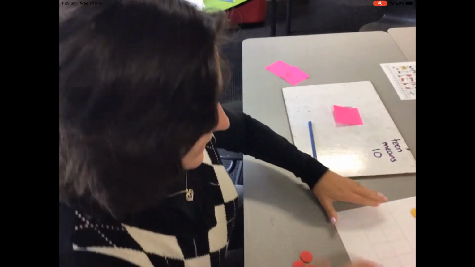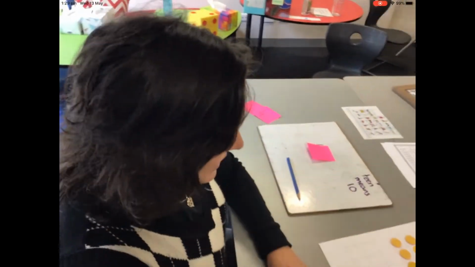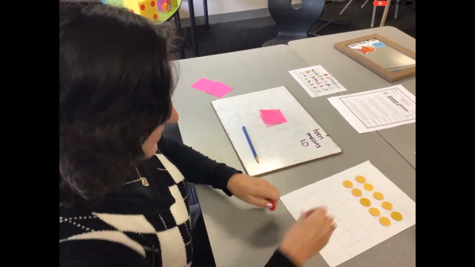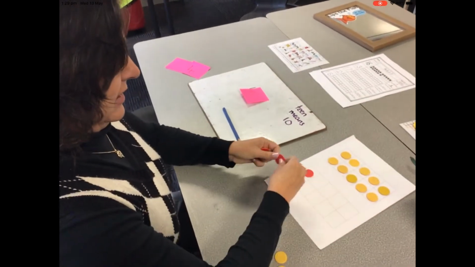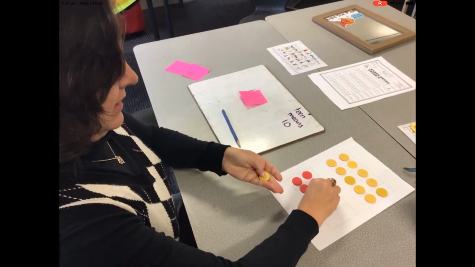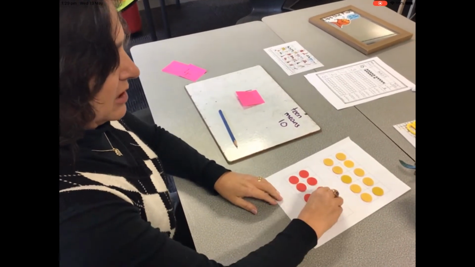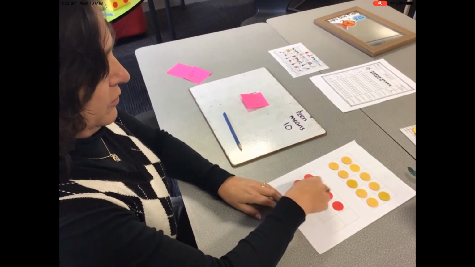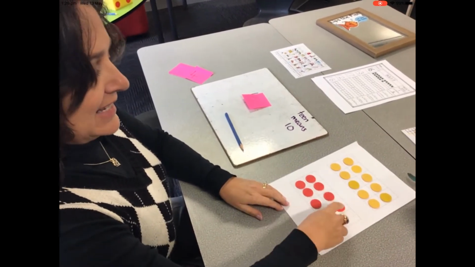Oh, let's try another number. Oh, what's another number I could do, Mrs. Mac? 17. Oh, 17. Oh, now it's getting big. It's getting bigger, isn't it? So I think, if I was thinking, I would use 7 counters to make 17. Let's see if that works. And how can I check? I can count it. I can count on from 10. 10, 11, 12, 13, 14, 15, 16, 17. Oh. And how would I write 17?